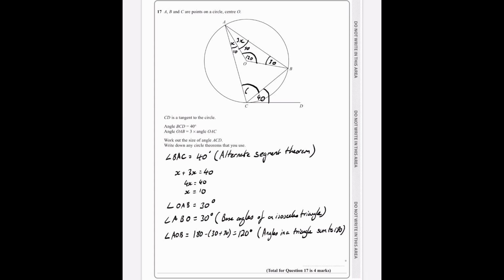Angle ACB is going to be half 120, it's going to be 60 degrees, and that's because the angle at the centre is twice the angle at the edge. If you've reversed that and said the angle at the edge is half the angle at the centre, that's absolutely fine as well.